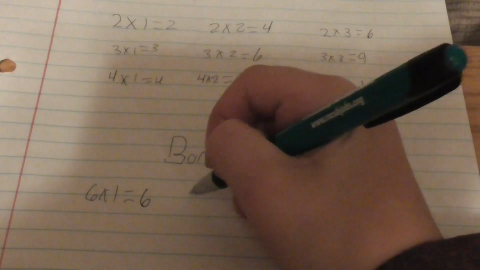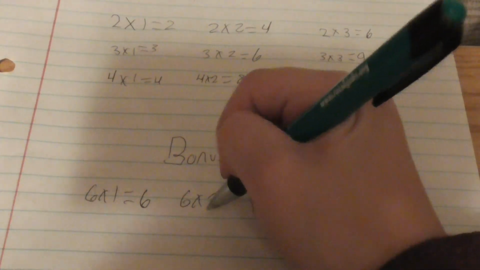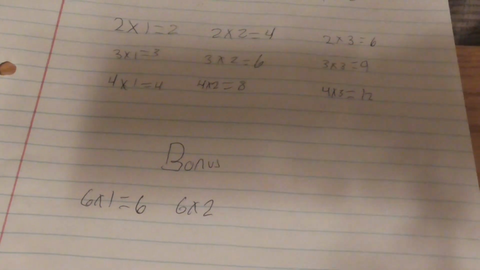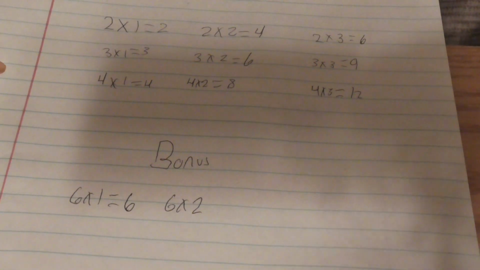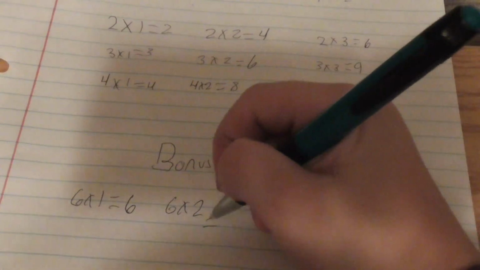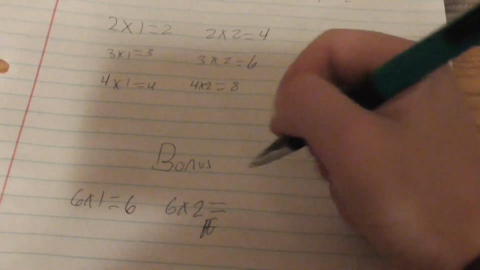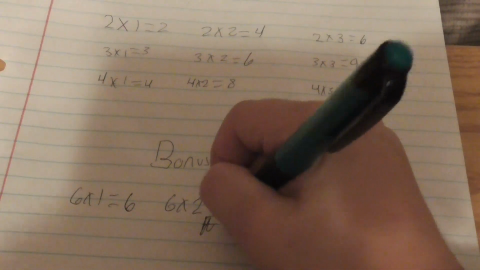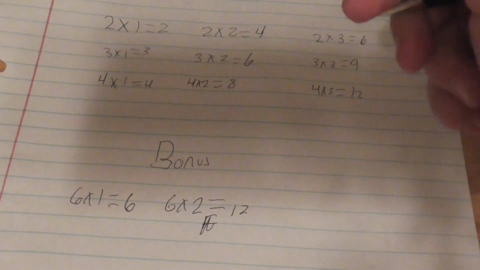Now, second, 6 times 2, get into the 2-digit numbers, that's my hint. 6 times 2, pretty much, what's 6 plus 6? Sorry. What's 6 plus 6? 6 plus 6 equals 12. So if you got that right, clap for you.